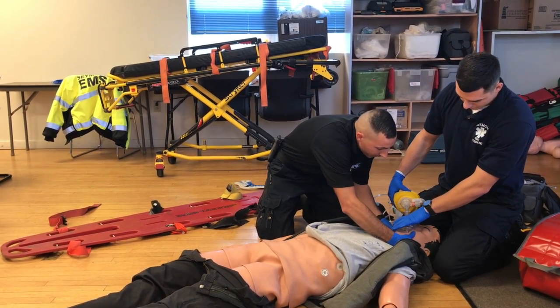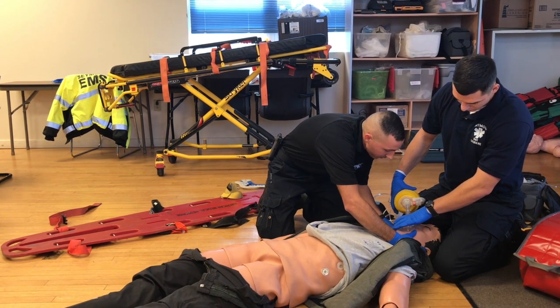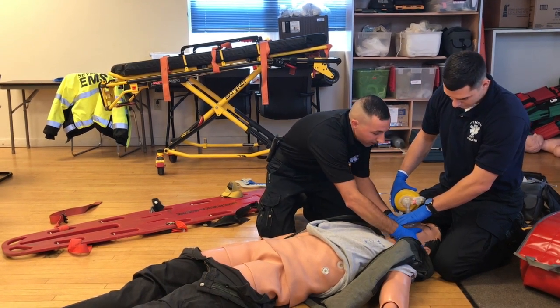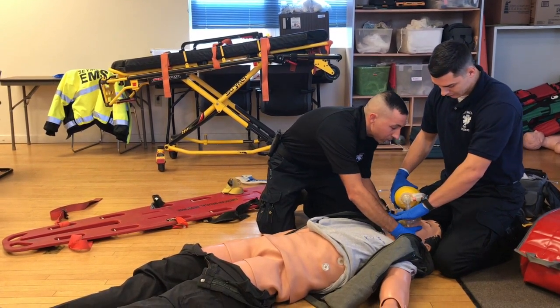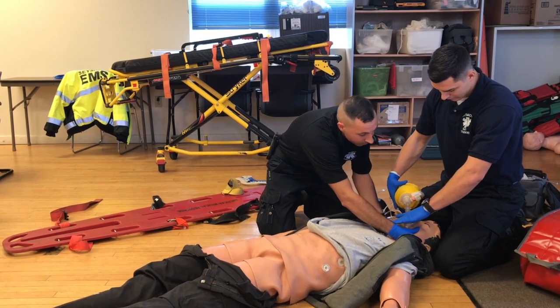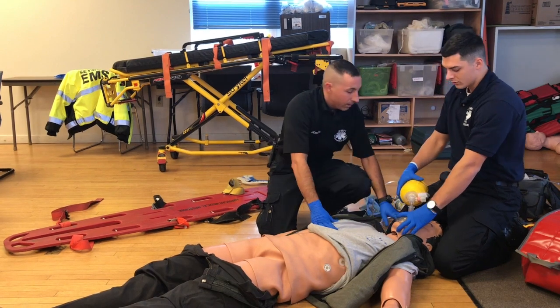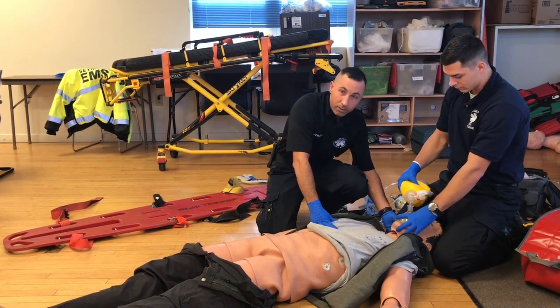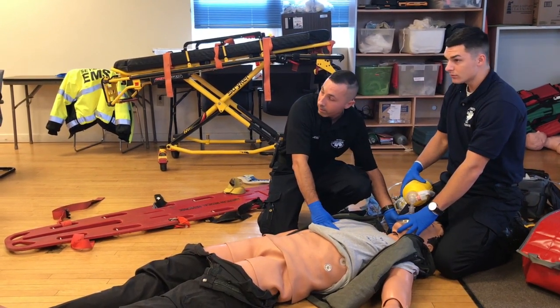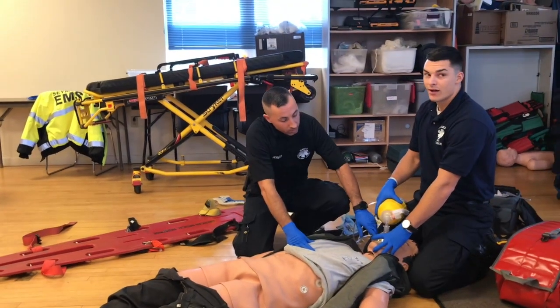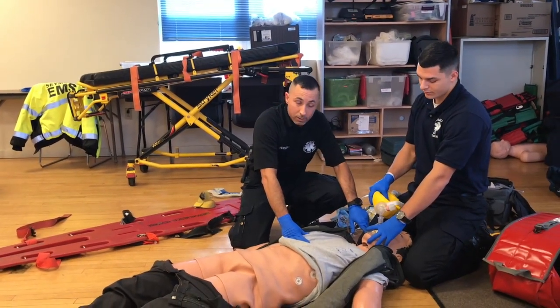We're going to check behind the ears for any bruising, Battle's sign. We're going to check around the eyes for any raccoon eyes. We'll check the pupils, make sure they're equal and reactive. We're going to look for any blood from the ears, the eyes, the nose. We're going to check the ears for any CSF. Anything noted? No. Okay, we'll reconfirm that our oxygenation is adequate.